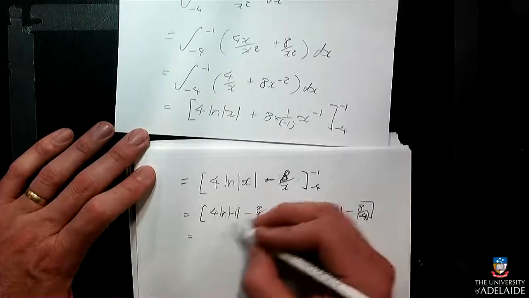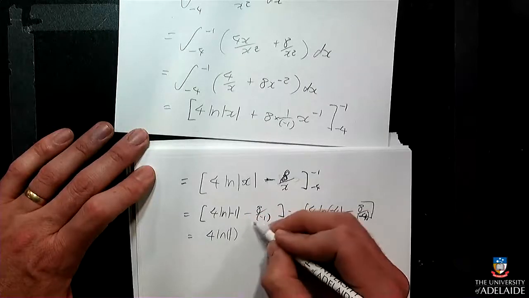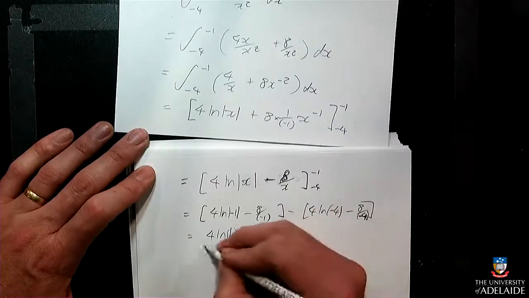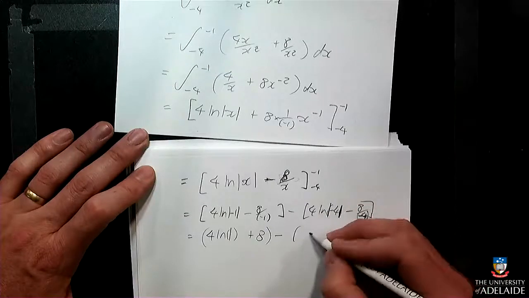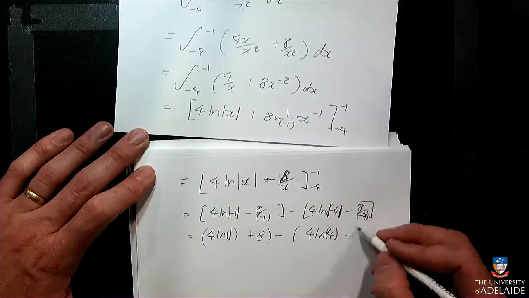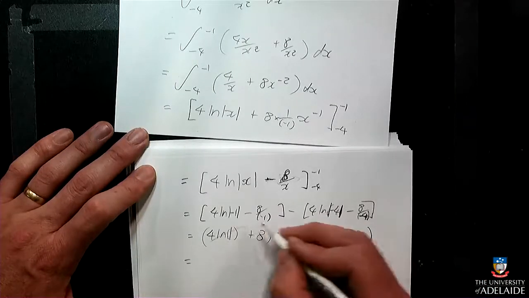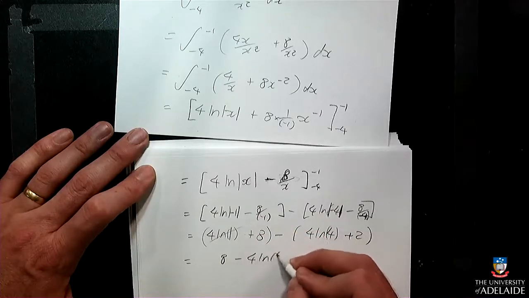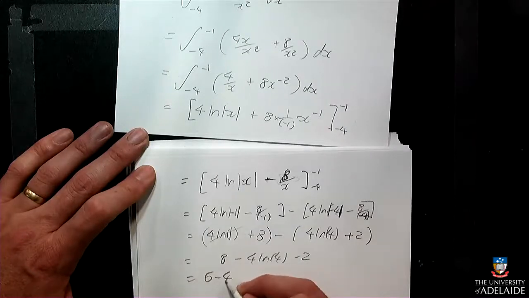Okay, well the absolute value of minus 1 is 1, so that's 4 ln 1. And minus 8 divided by minus 1 is plus 8. And the absolute value of minus 4 is 4. Minus 8 divided by minus 4 is plus 2. ln 1 is 0. So I've got 8 minus 4 ln 4 minus 2. So 6 minus 4 ln 4.